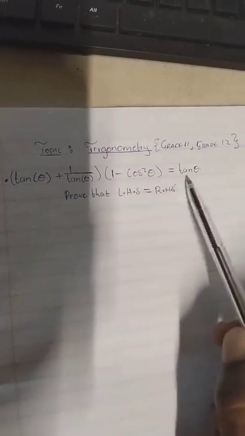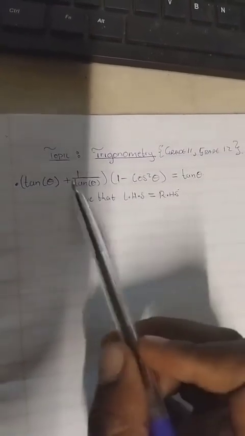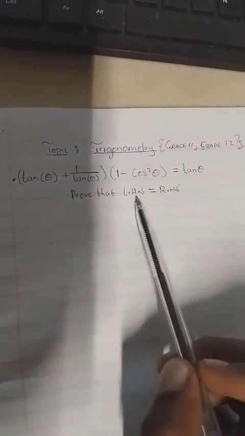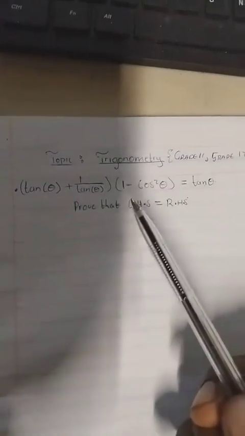So which side are we going to choose? Which side? Obviously, we are going to choose our left hand side. So on our left hand side, what do we notice?